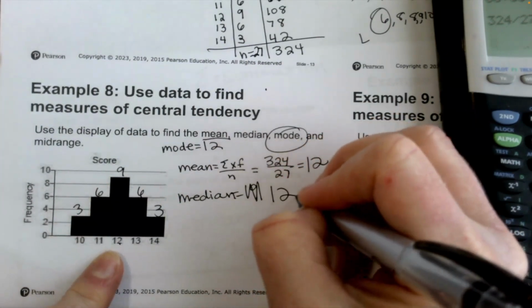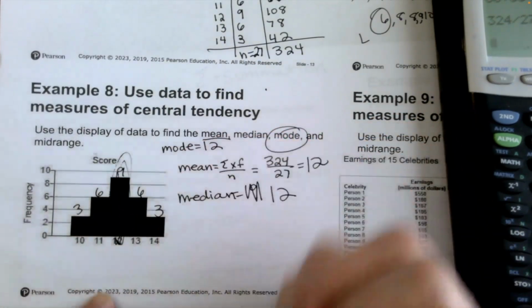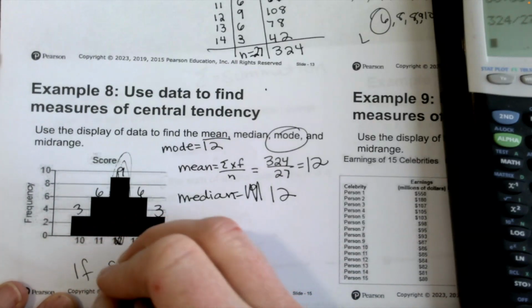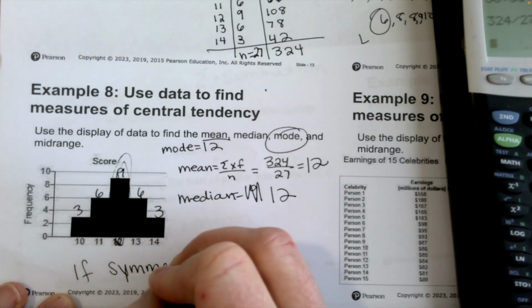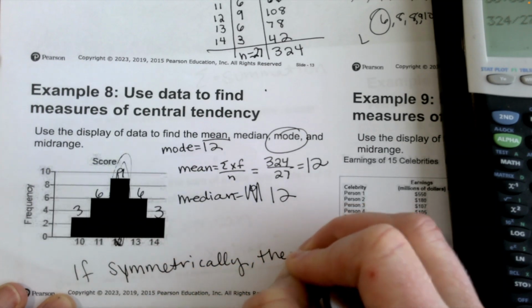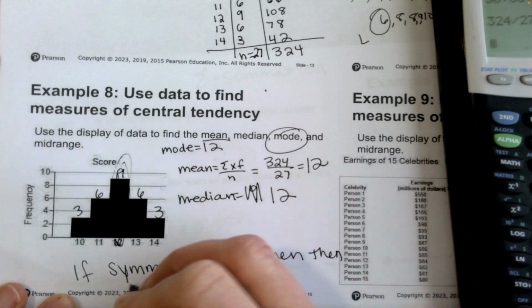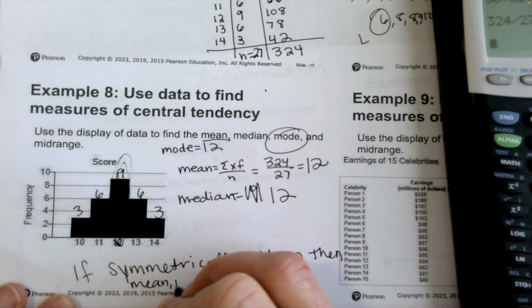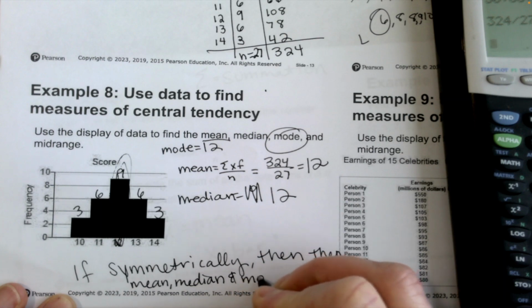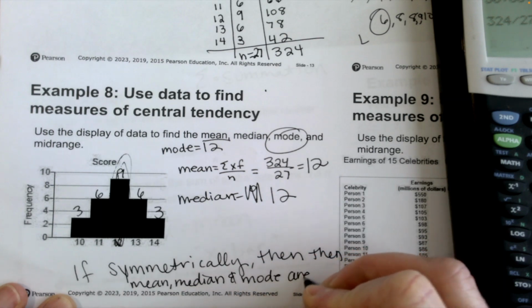Sorry, 12, which is right here. So if it's symmetrical, then the mean, median, and mode are equal.